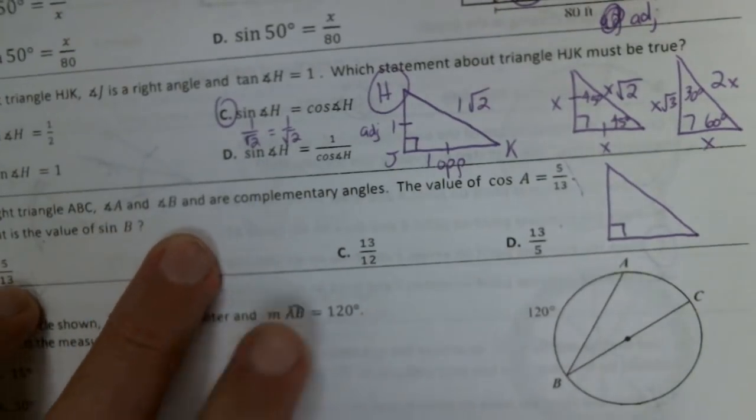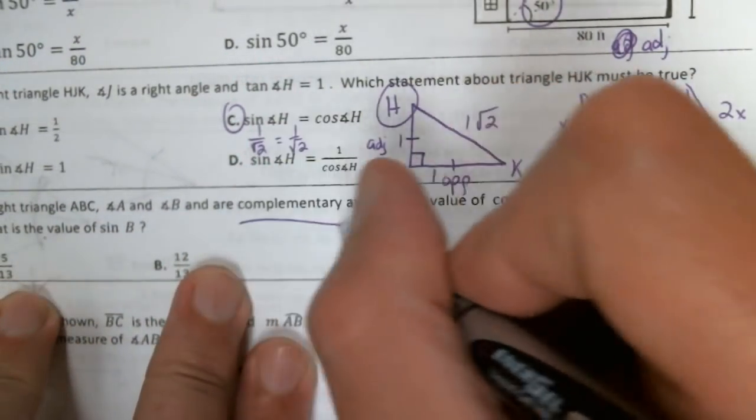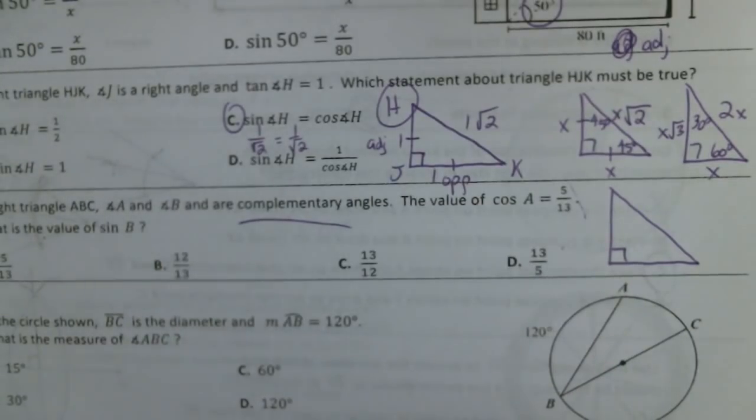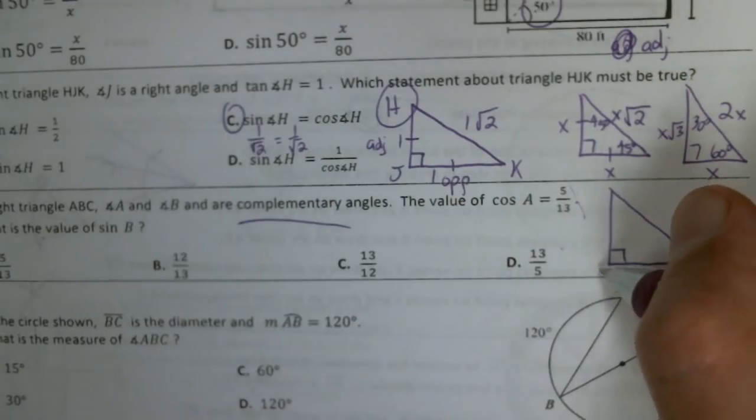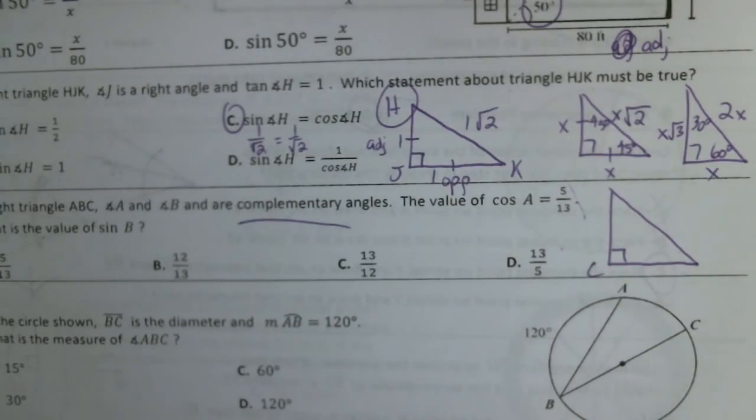Okay, A and B are complementary. What does that word mean? Complementary. Okay, what does supplementary mean? Supplementary means they add up to 180, right? So what do you think complementary means? It adds up to 90. Okay, so that means C has to be my right angle and A and B are my two complementary angles.